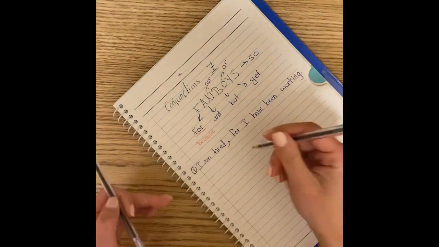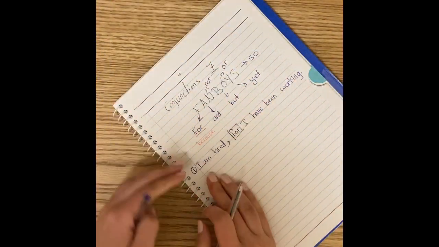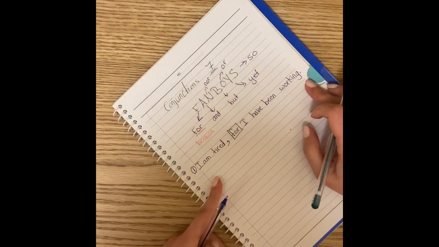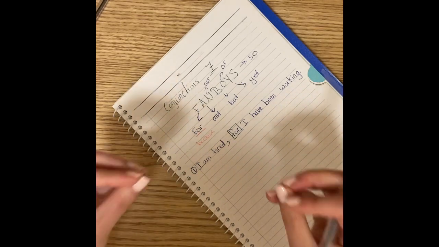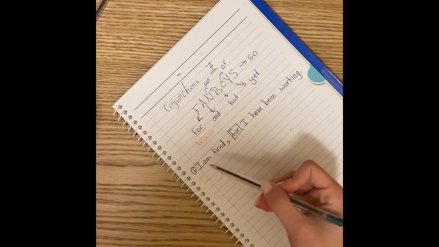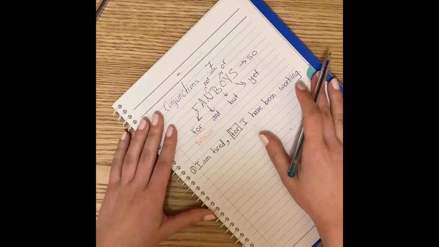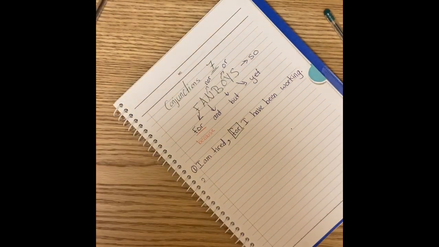So here I use the conjunction for to express why I am tired. I am tired for I have been working. And to make sure that I'm using the word for in the correct sense, I can replace it with because, just in my mind to make sure that I used it correctly. I am tired because I have been working. So there you go. My sentence makes sense. Okay, let's go to the second compound sentence.